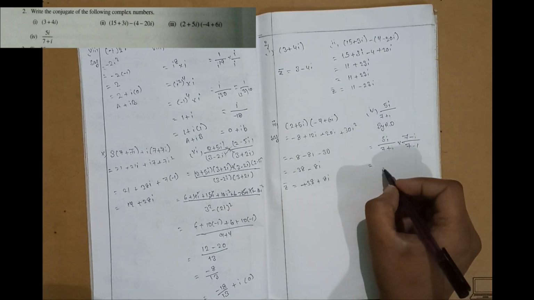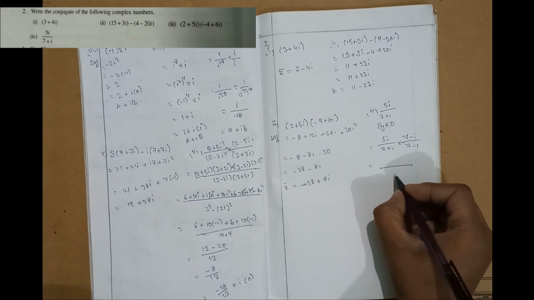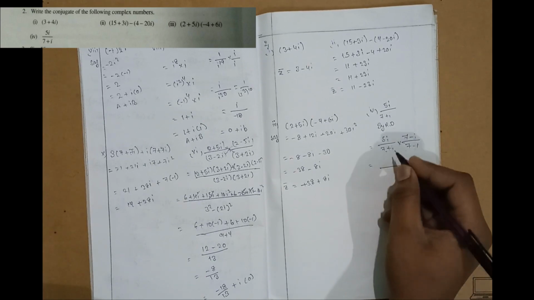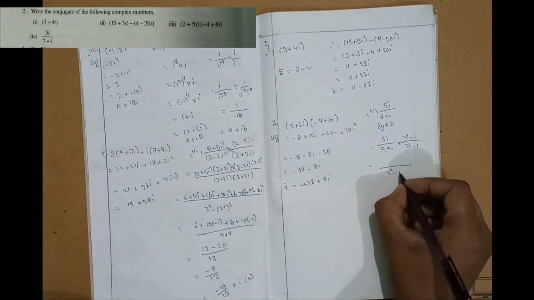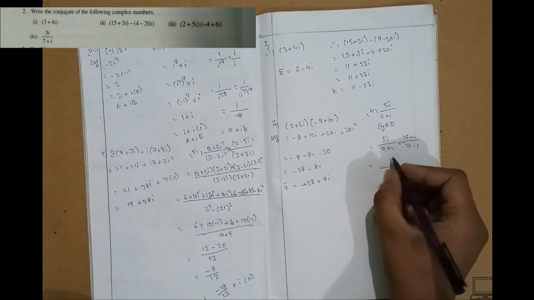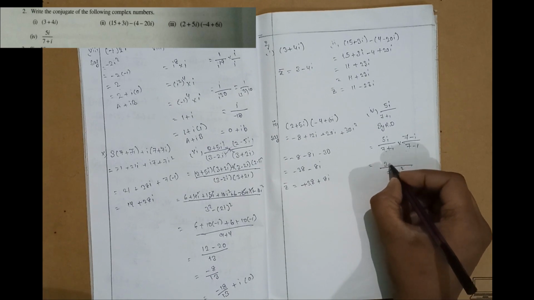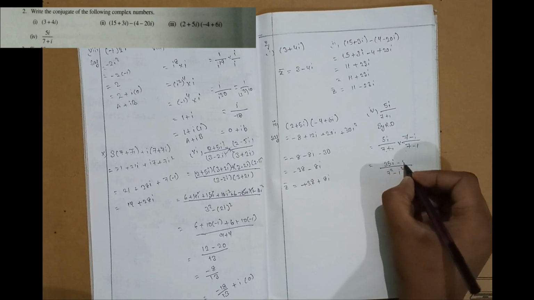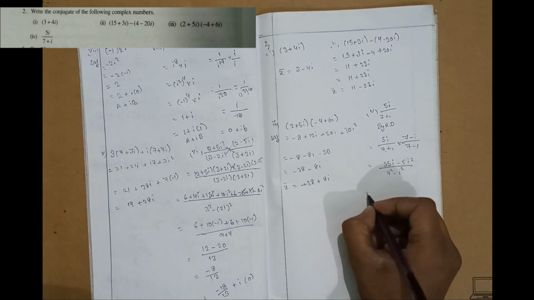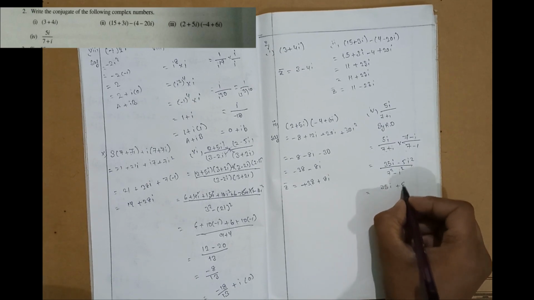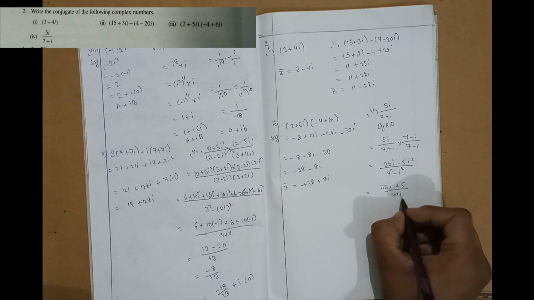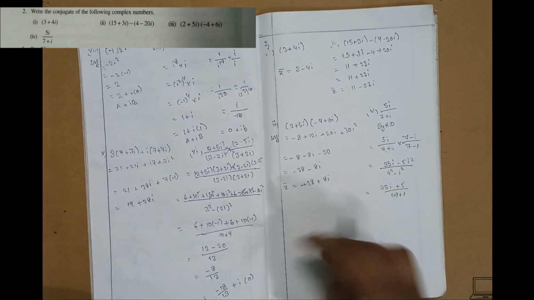Cross multiplication: a plus b into a minus b, so 7 square minus i square, 35i minus 5i square, 35i plus 5, 49 plus 1.